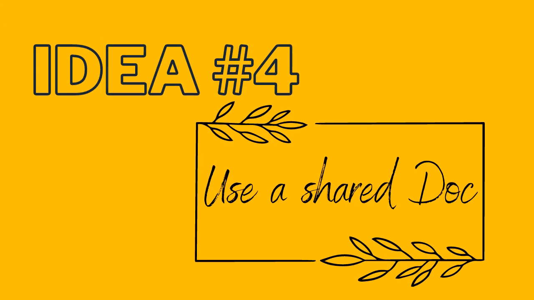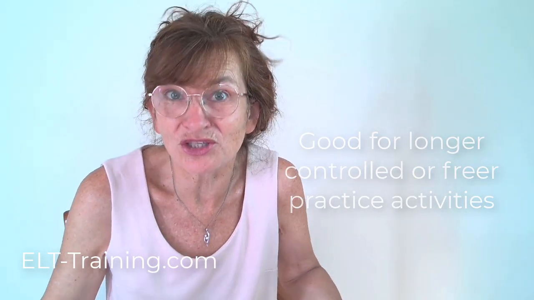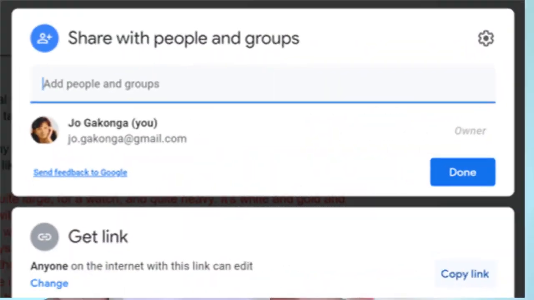Idea number 4, use a shared Google Doc. So finally, if you've given them a controlled practice activity, or actually even a freer practice activity where they've got to produce some writing, then do it on a shared Google Doc. They can all work on one document at the same time, even if they're working individually or in pairs in breakout rooms. You can just give them the same link to one document.